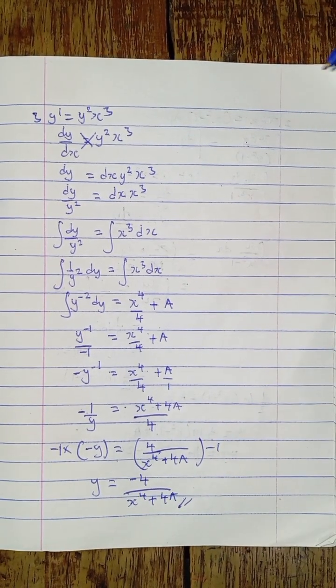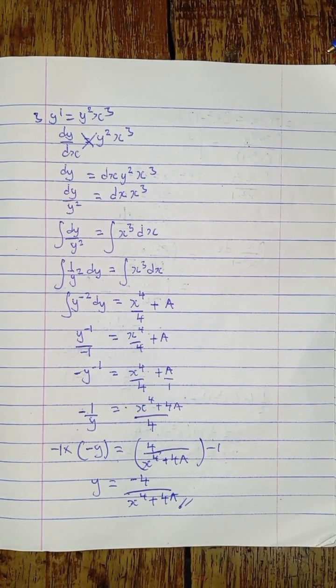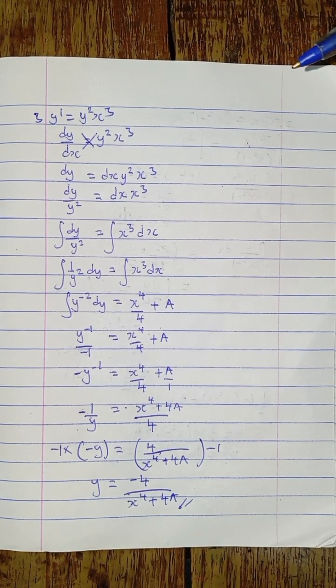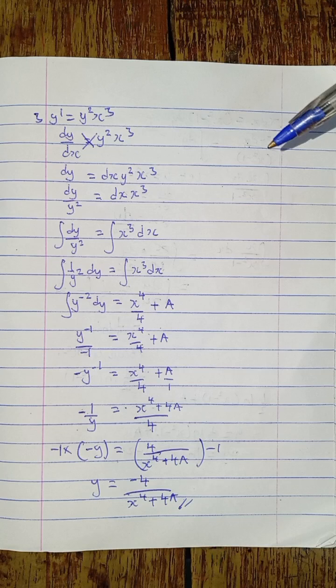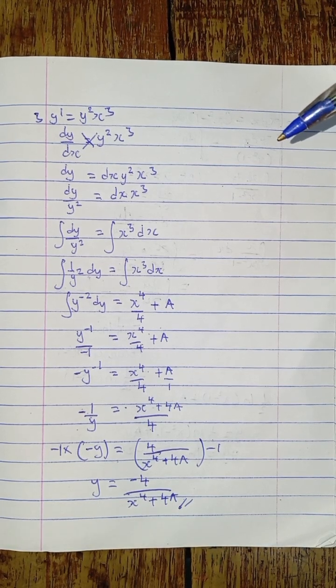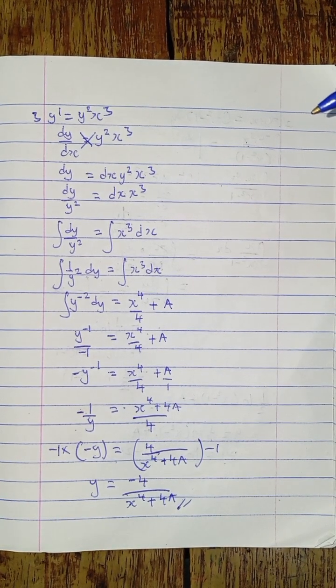So from what we've seen, we can say that anytime you're given an equation to solve a differential equation, you need to first check if it is separable. And once it is separable, you go ahead and separate it, then you integrate both sides. When you integrate the x variables, you add the constant of integration, then we make y the subject of the formula.